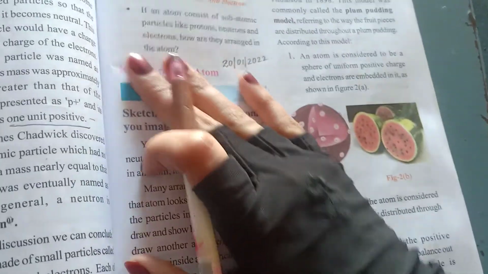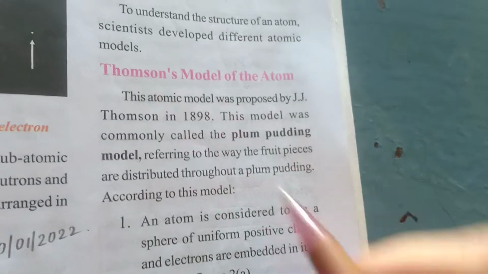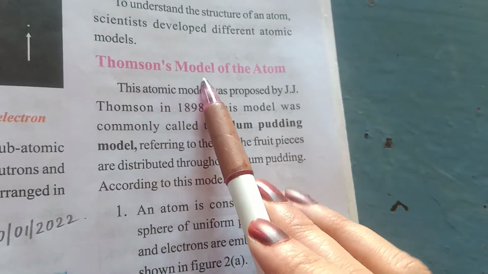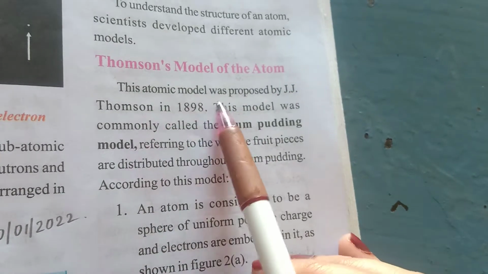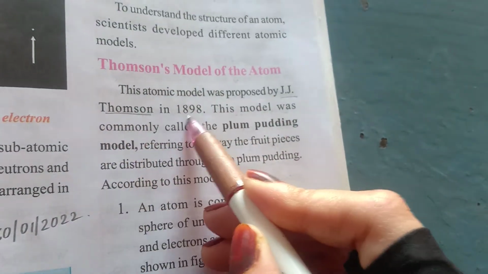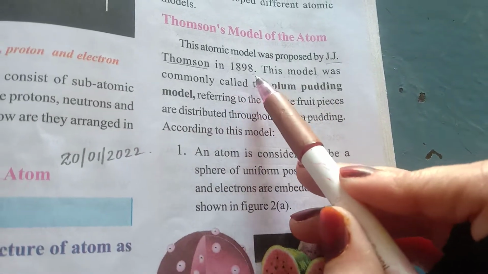Among them, J.J. Thompson, one of the famous scientists, proposed a model, the Thompson model of an atom. This model was proposed by J.J. Thompson in 1898.